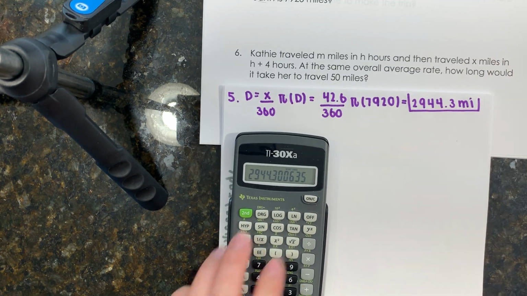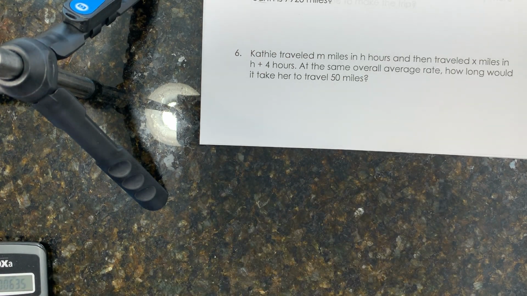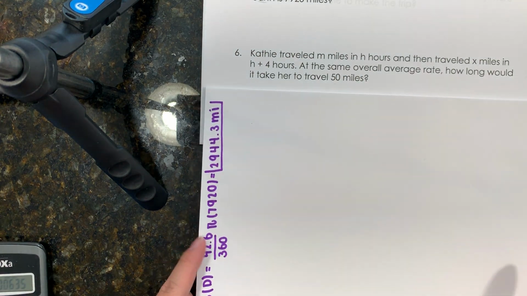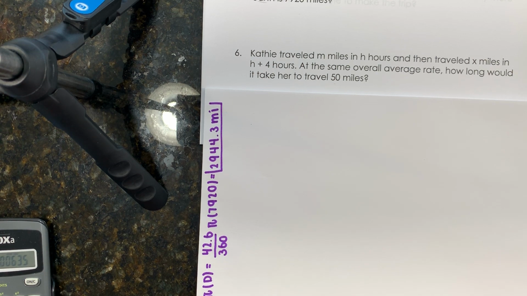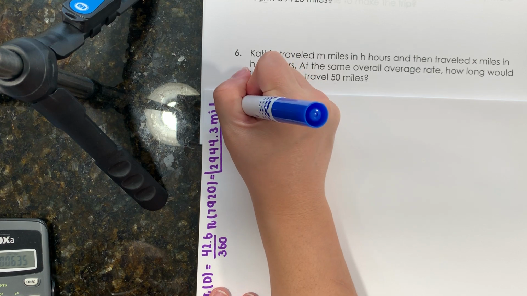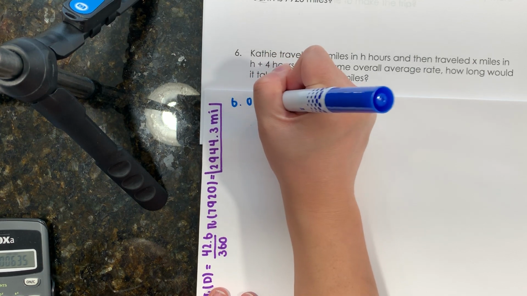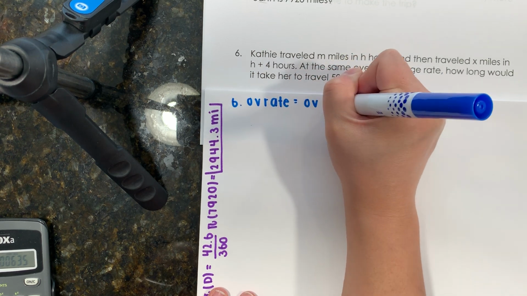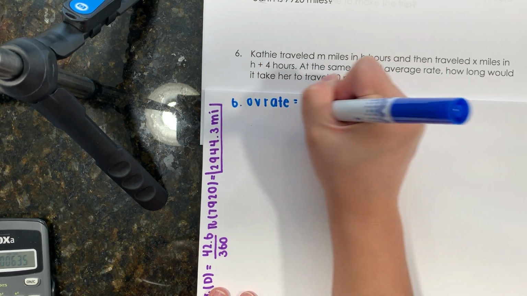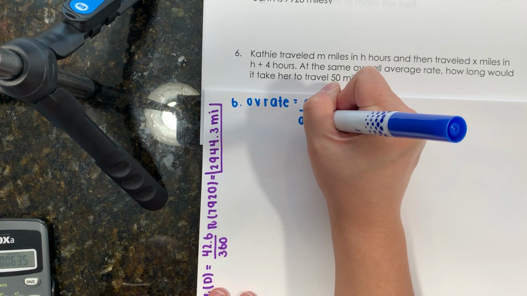Now looking at number 6, it says Kathy traveled M miles in H hours, then traveled X miles in H plus 4 hours. At the same overall average rate, how long would it take her to travel 50 miles? So I'm going to solve for what her overall average rate is first. For number 6, overall rate is equal to overall distance divided by overall time.